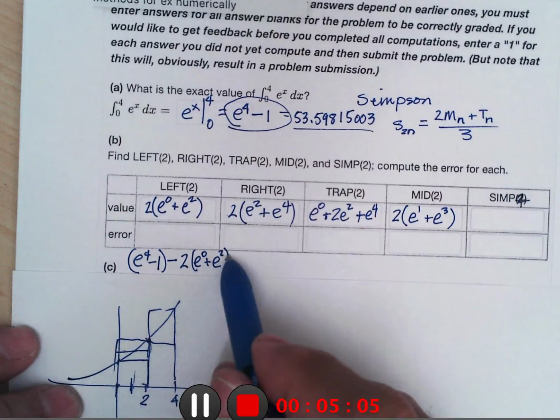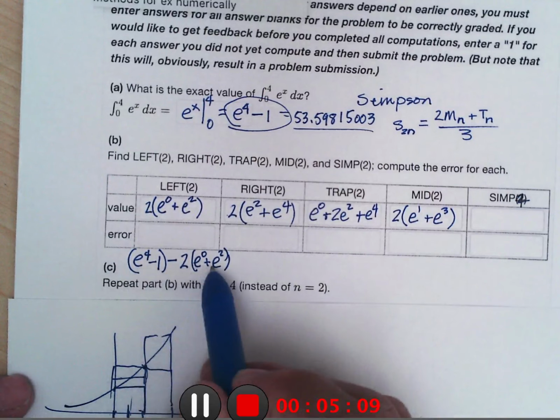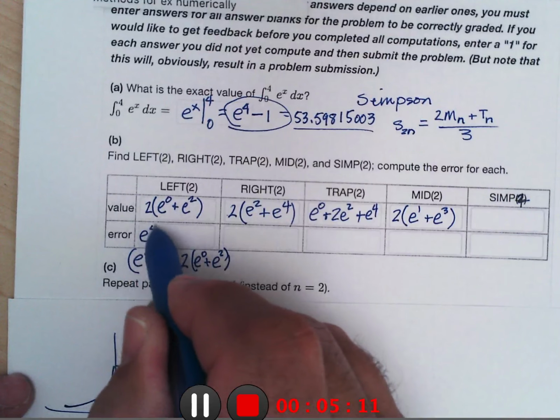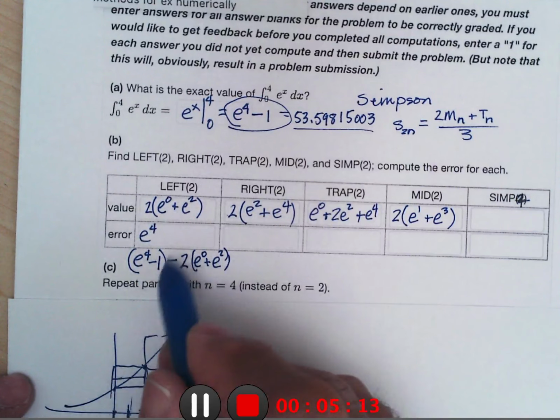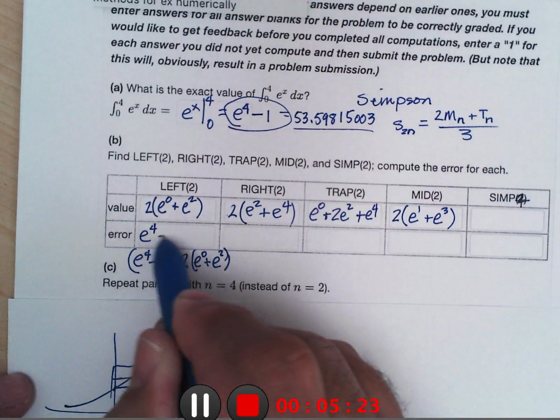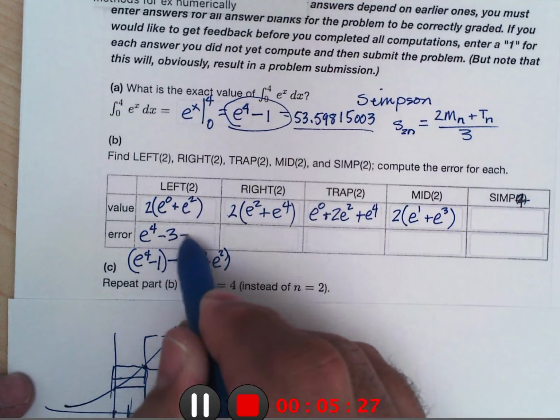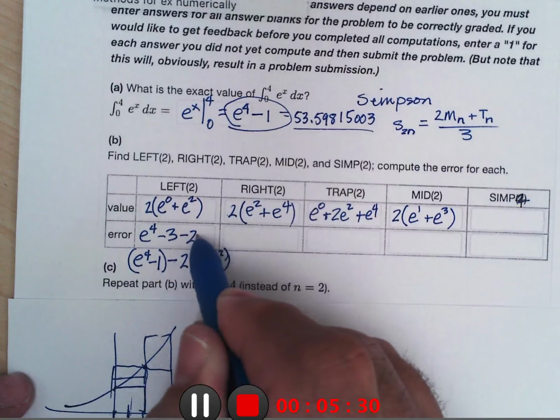So the error would be e to the 4, and this is minus 1, and this is 1, so minus 2. So I get minus 3, and then I'd have minus 2 e to the 2. There's my error.